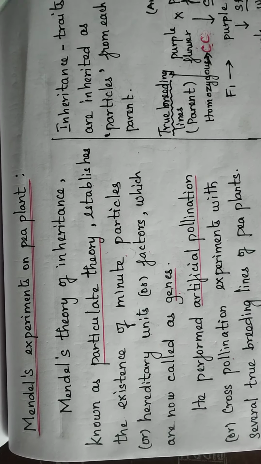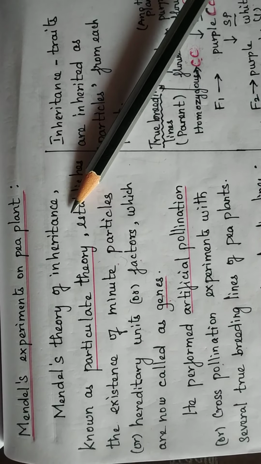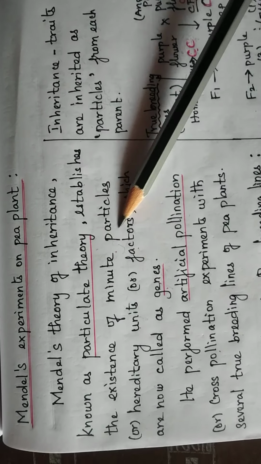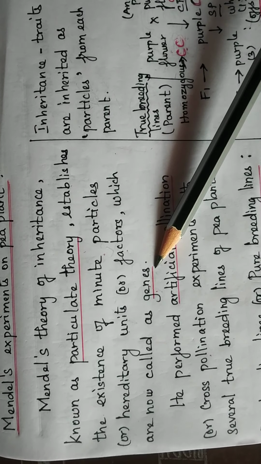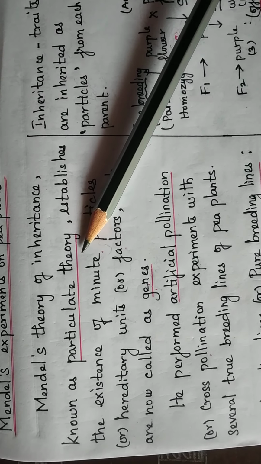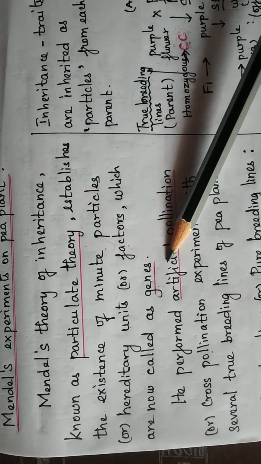Morning students, today we are going to see about Mendel's experiments on pea plants. Mendel's theory of inheritance, known as particulate theory, establishes the existence of minute particles or hereditary units or factors, which are now called genes. So what does particulate theory mean? Traits are inherited as discrete units. Traits, that is characters, are inherited as discrete units called genes.